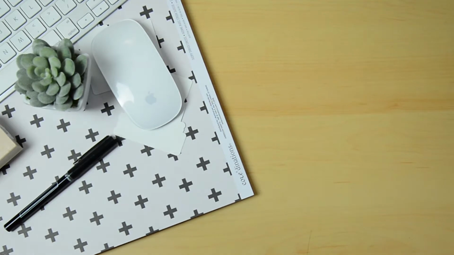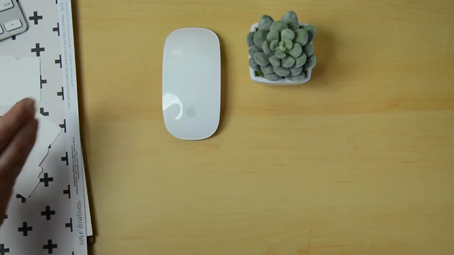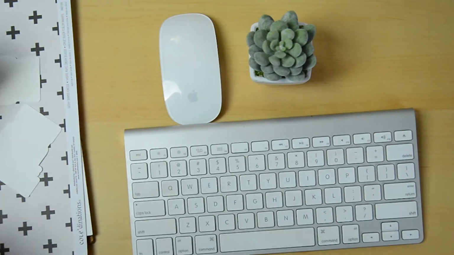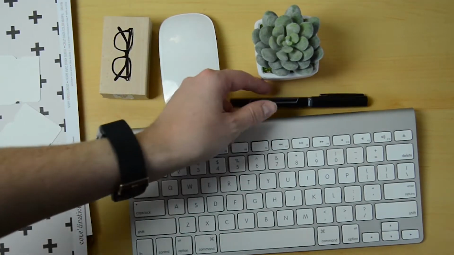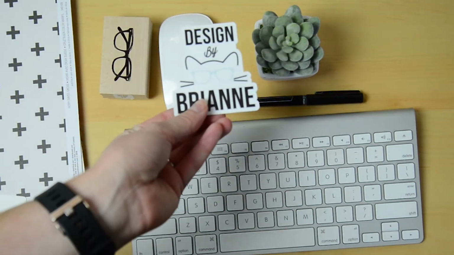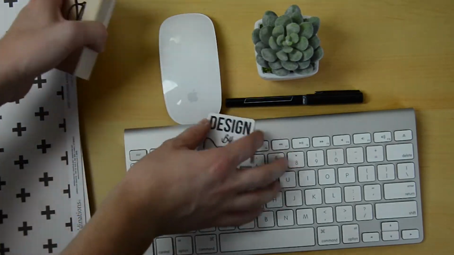Okay, so the key thing with flat lays is you want a few items to photograph. So here are our items today. We have this little plant, a mouse, and a keyboard. Okay, pretty simple. We also have some other key elements that I might throw in later, but we'll see. And we also have my brand new stickers, which are pretty fancy. We might add those in later. We'll just see. But for right now, we're gonna put these off to the side.